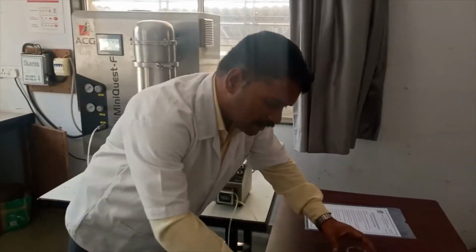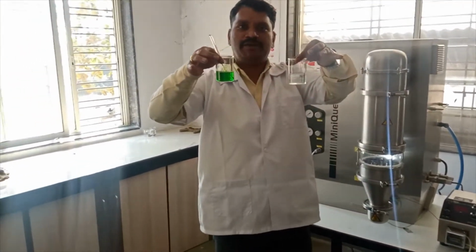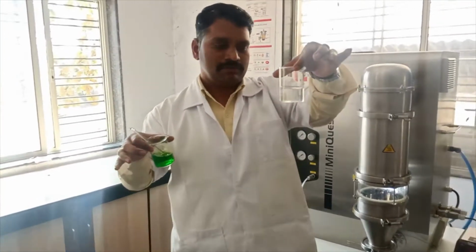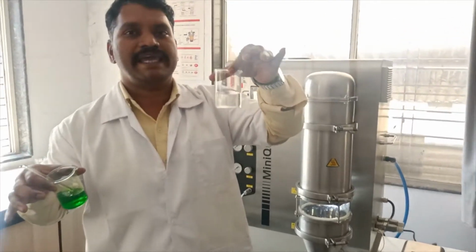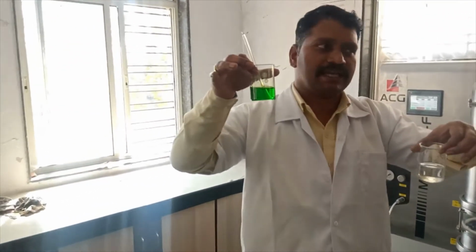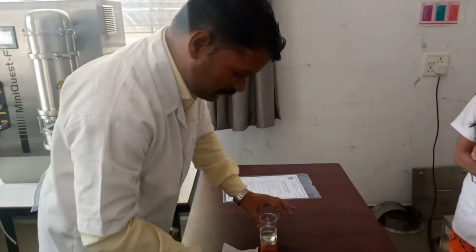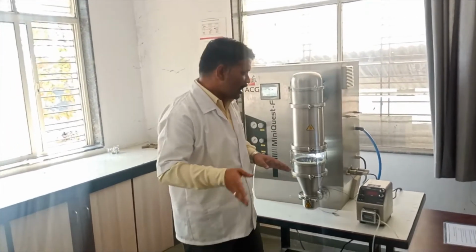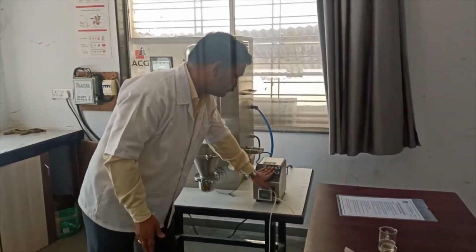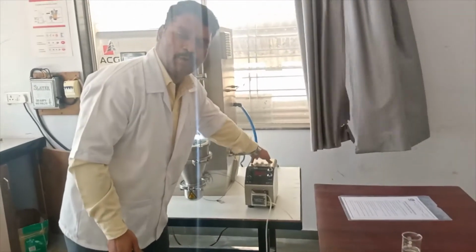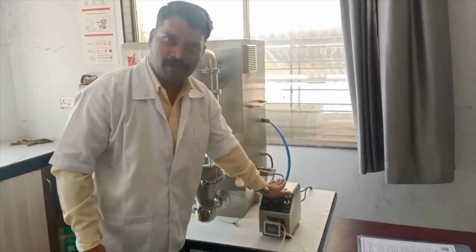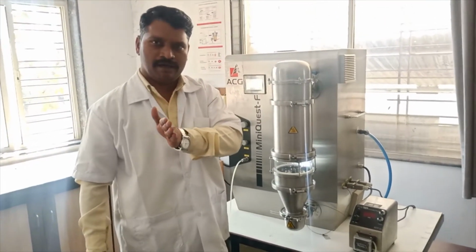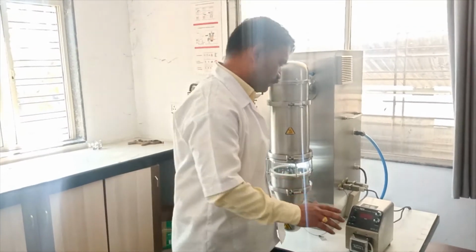Here we can observe the difference between the two types of HPMC grades. This HPMC is E5 and this HPMC is K4M. The difference between these two HPMCs is that the viscosity is different. As per the viscosity, we need to optimize the flow rate in RPM: 1, then 1.5 to 2.5, then sometimes 3 or 3.5.